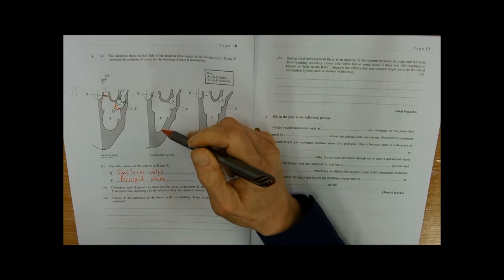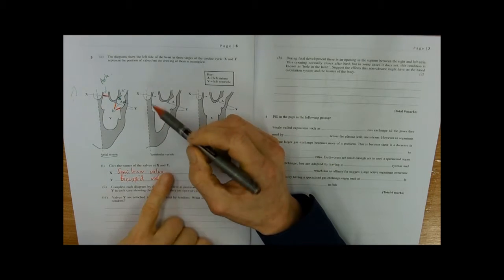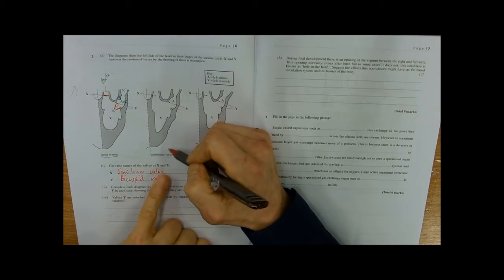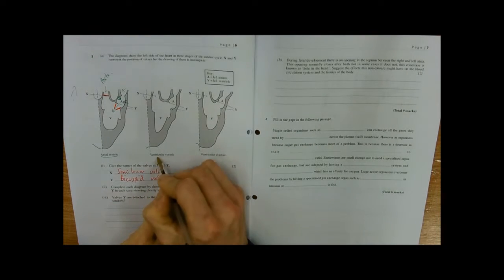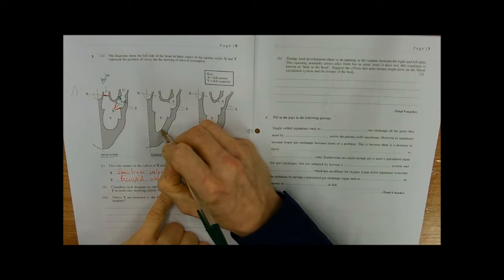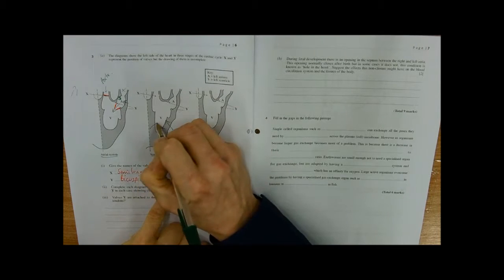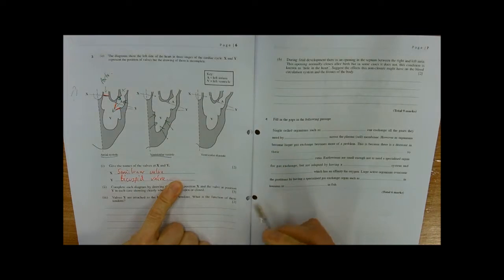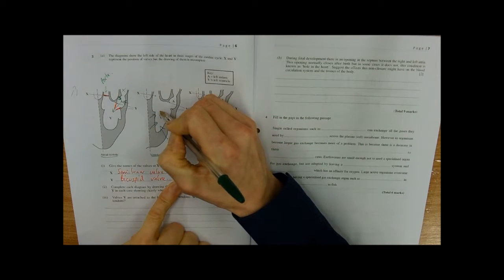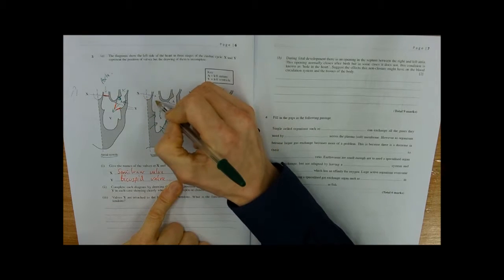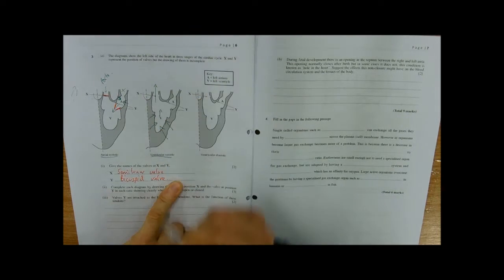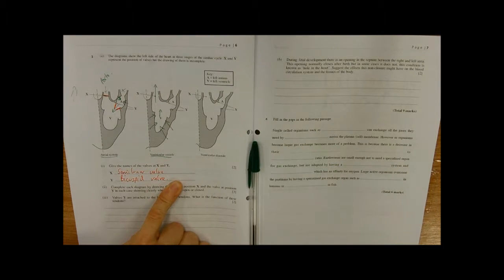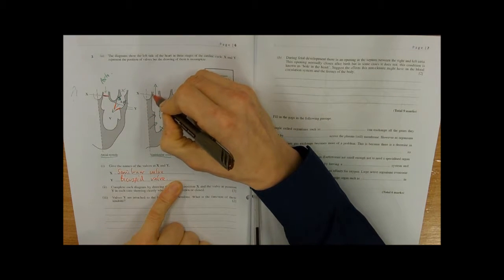On this next diagram, we have got ventricular systole. So this is the ventricles contracting. This is forcing blood up and hopefully out of the aorta, and this valve here would then be forced open like that.